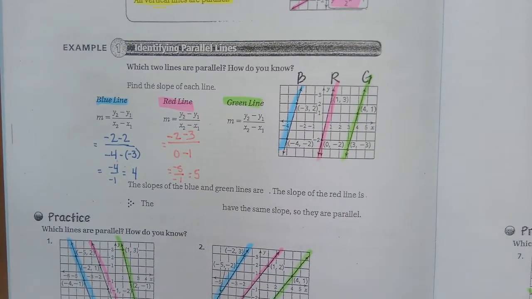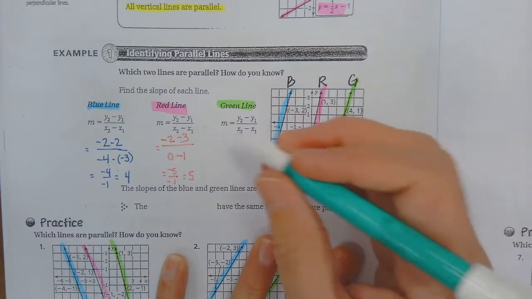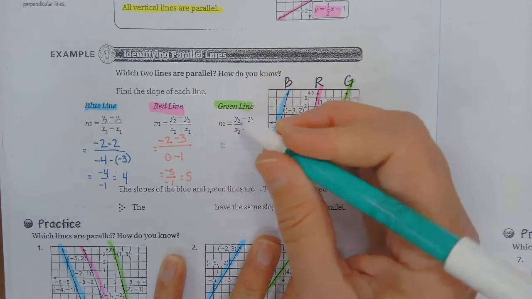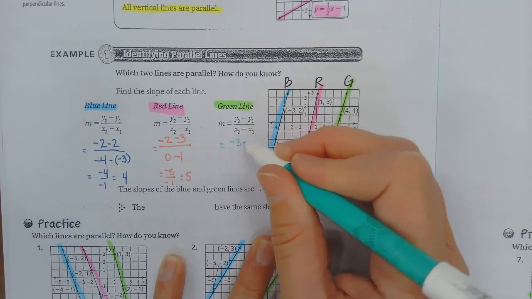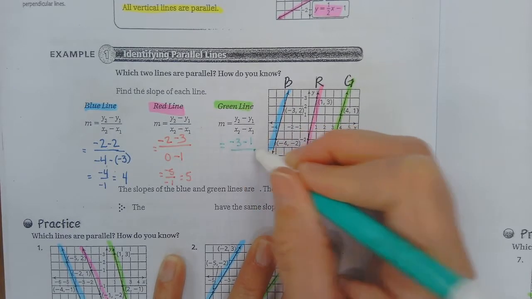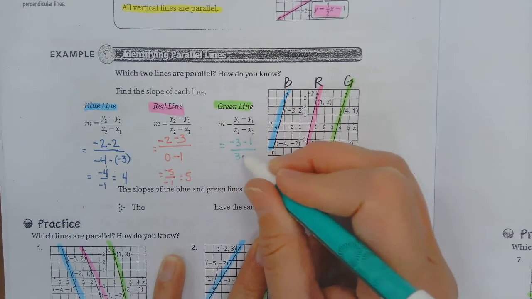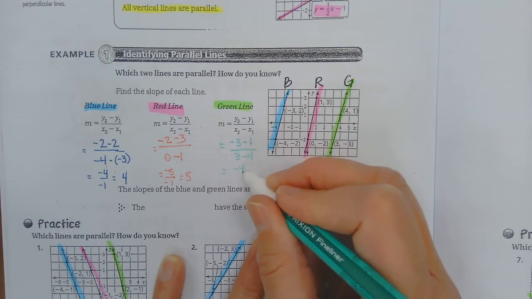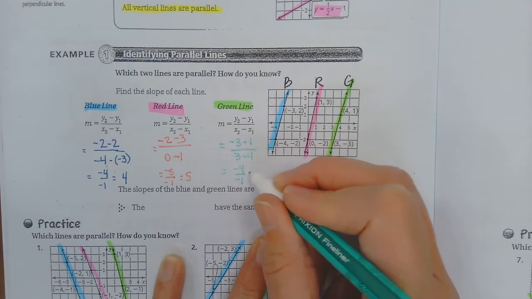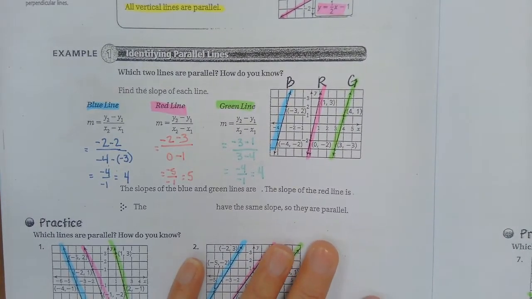And for the green line, I'm going to use 4, 1, and 3, -3. And we're going to find the change in y. So -3 minus 1. Change in x would be 3 minus 4. And when we simplify that, we get -4 over -1, resulting in a +4.